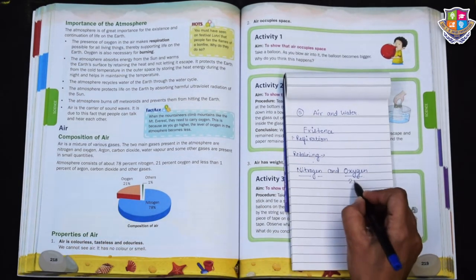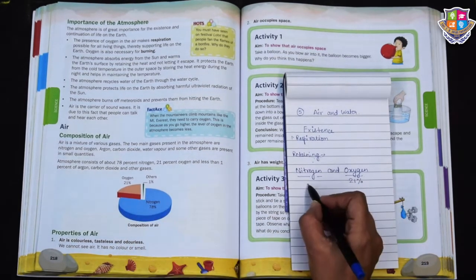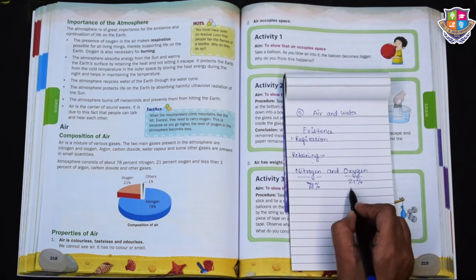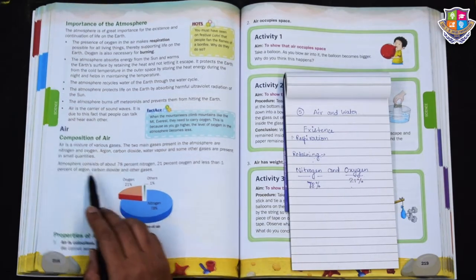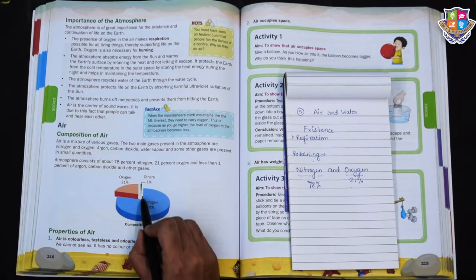See, oxygen 21% and see, nitrogen, very big portion, 78%. So this is 78% and oxygen is 21%, and less than 1% is argon, carbon dioxide and other gases. So this green color is telling you.